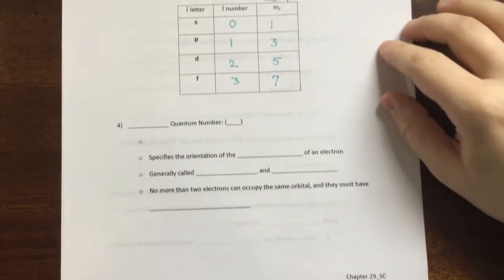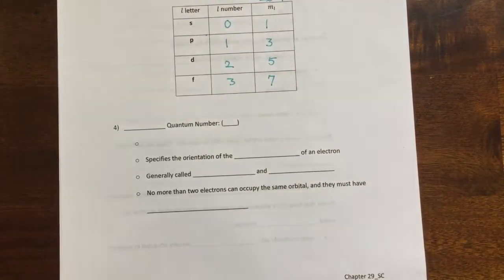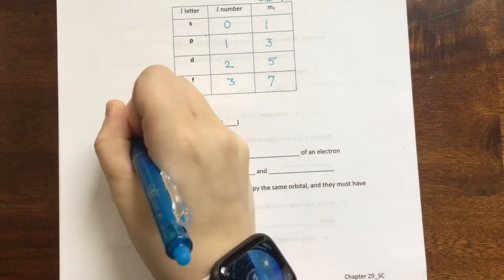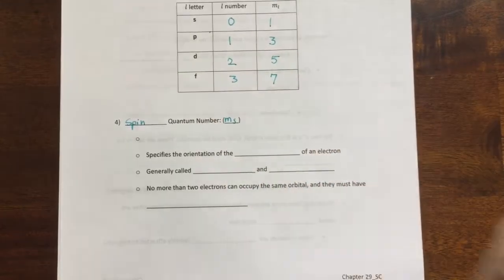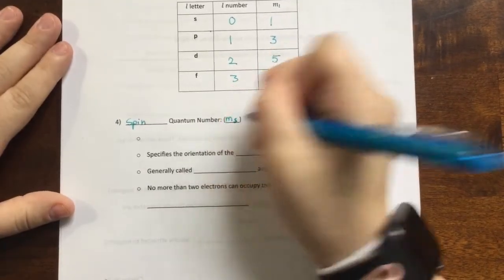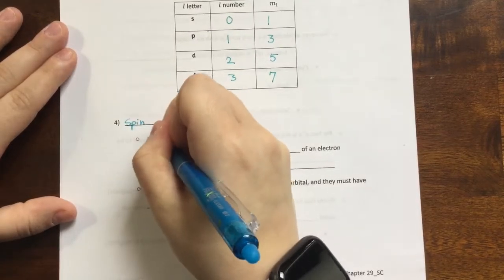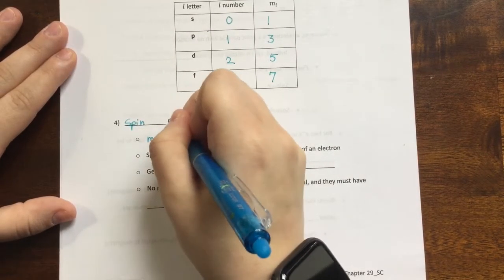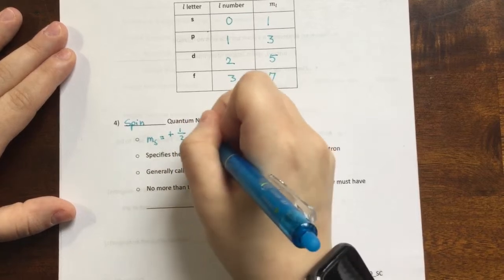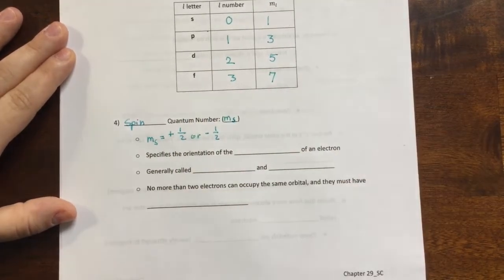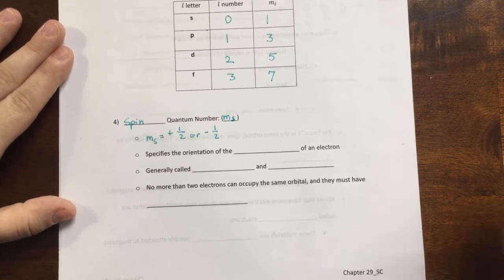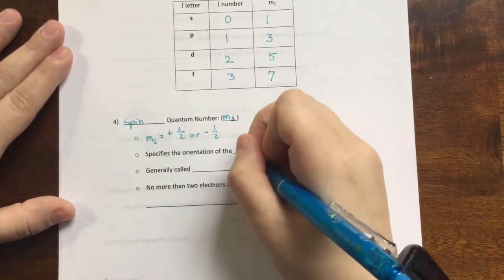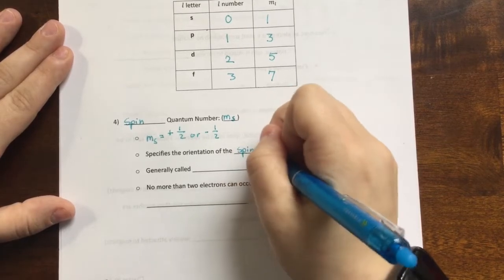The last one that we have is the spin quantum number. This is ms. ms can have values of +1/2 or -1/2. This specifies the orientation of the spin axis.